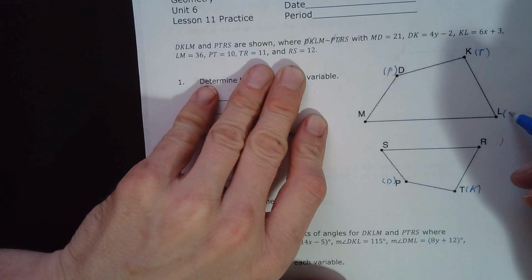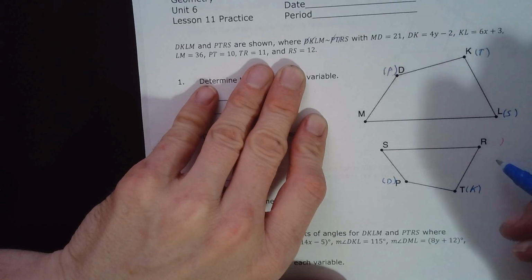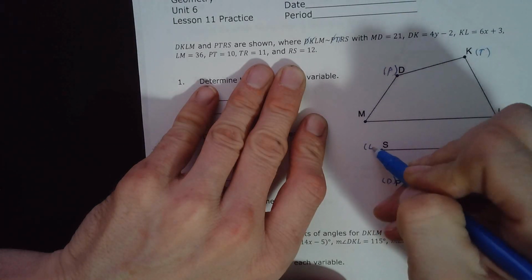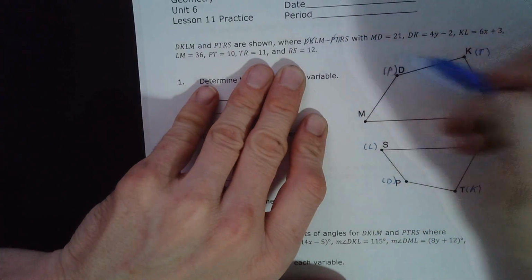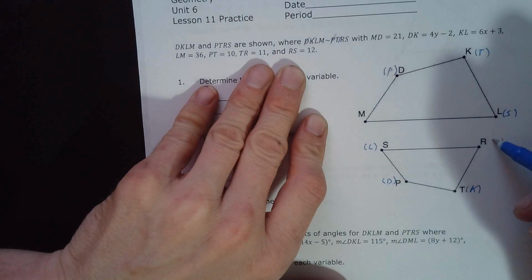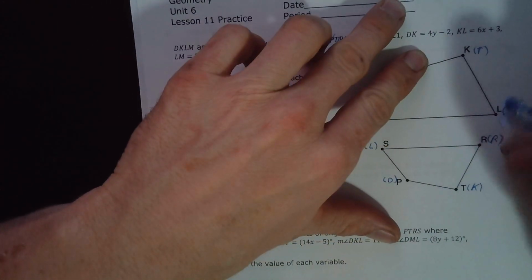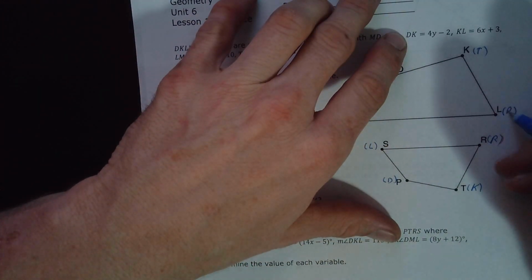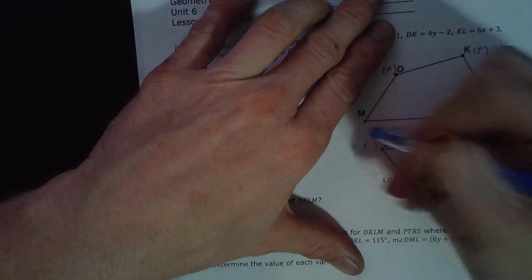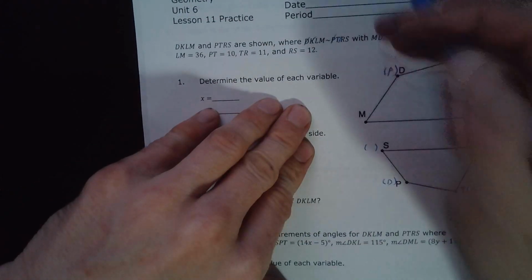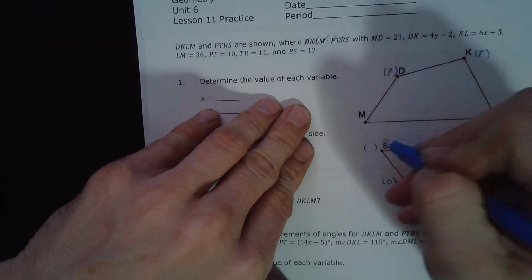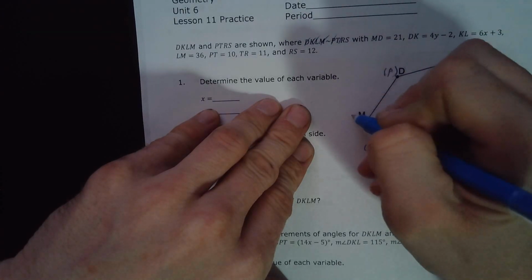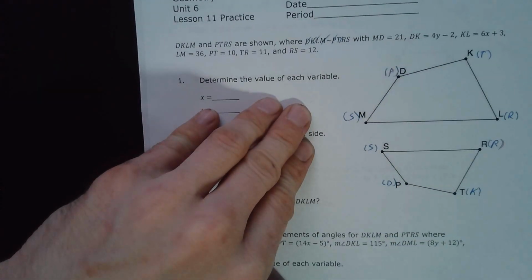Sorry, L and R. L and R go together. And then M and S. M and S go together. So those are the paired vertices.